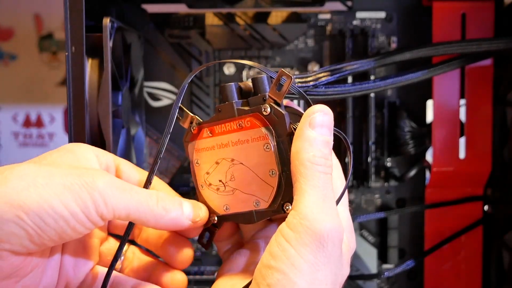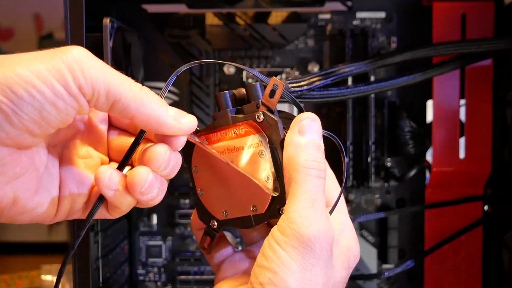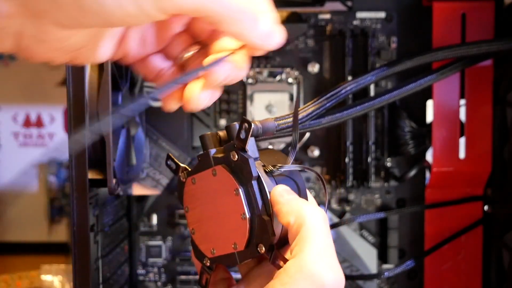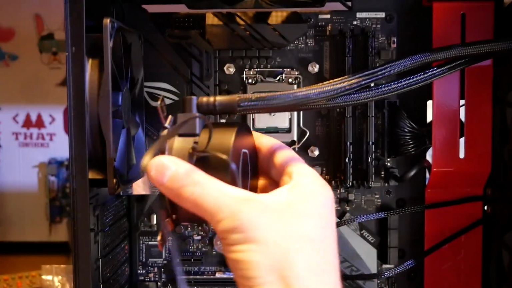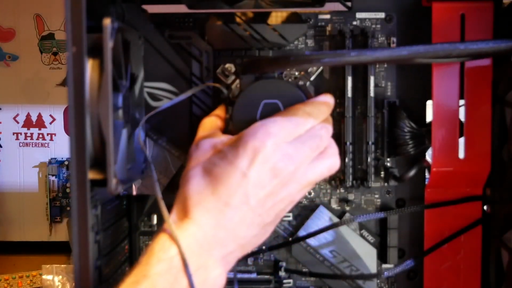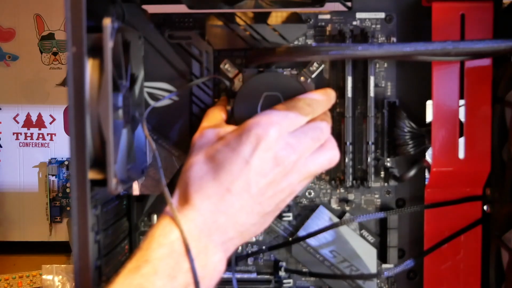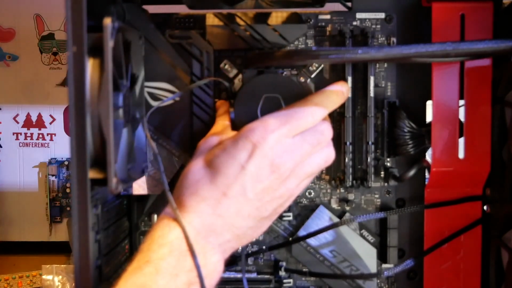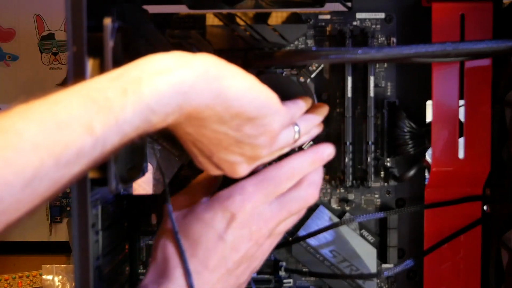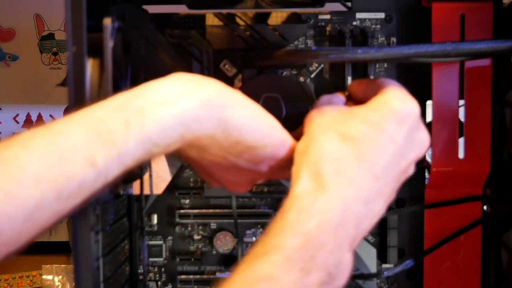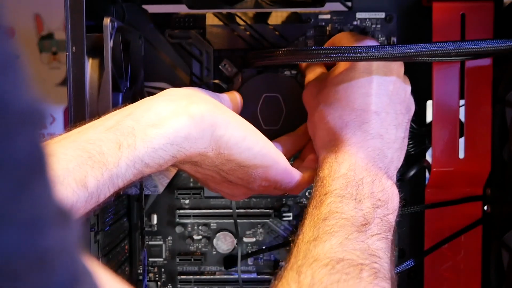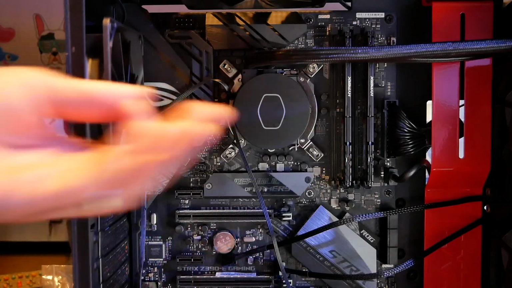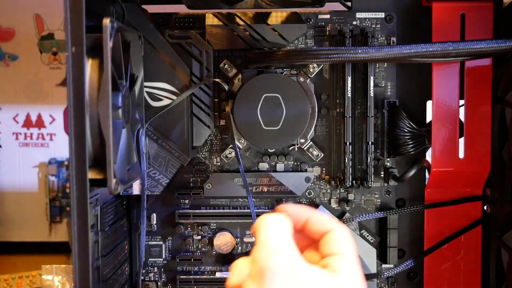And now it's very important to remove this label here, or it's not going to work well. Okay. Now this is the moment of truth. I have to push it onto the thermal compound and basically press it in. Now let me hold it with one hand, and I'm going to start putting these tops on. Okay, got those corners in.